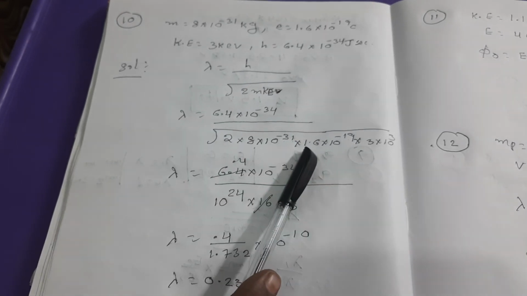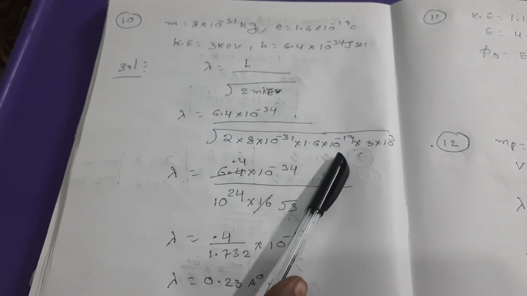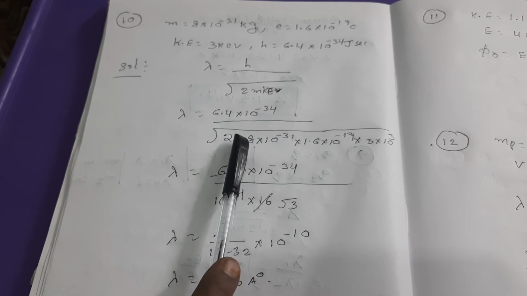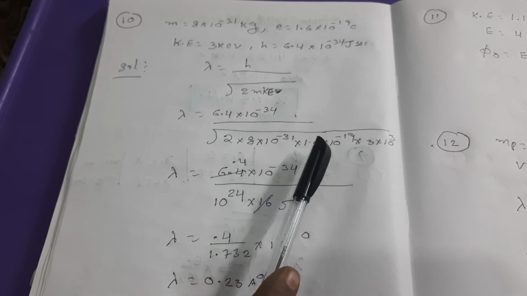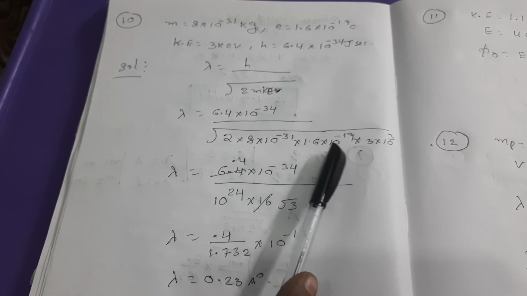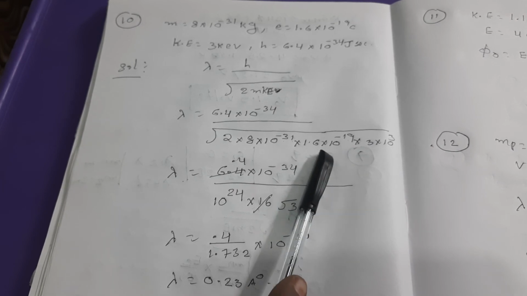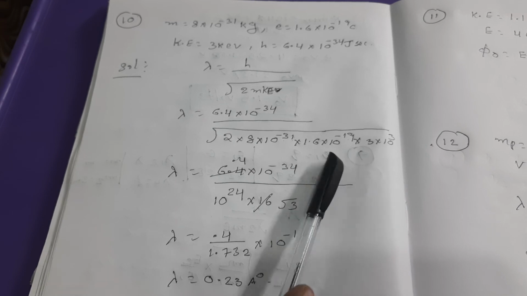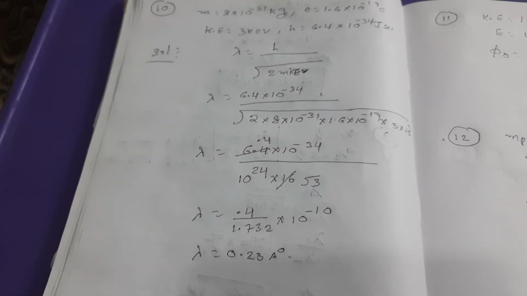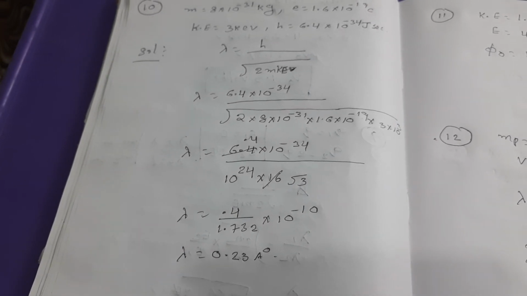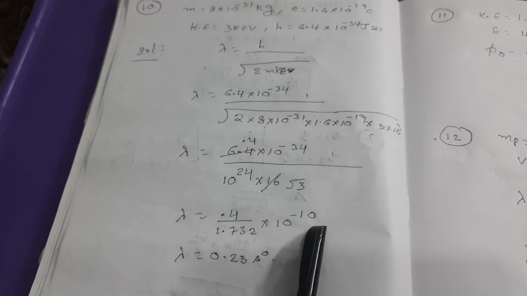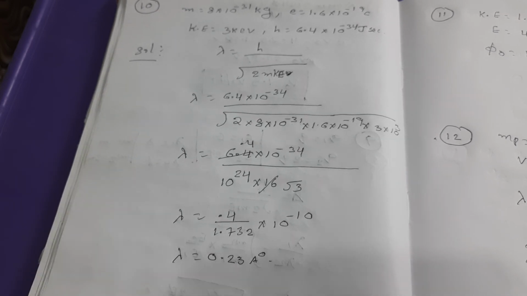Instead of electron volt, I have written 1.6 into 10 to the power of minus 19. As usual, this is 2 into mass into 3 into 10 to the power of 3. Charge eV means in terms of joules, I multiplied with 1.6 into 10 to the power of minus 19. After simplification, you are getting the answer 0.23 angstroms. See, here 10 power minus 10, I have written as angstroms.